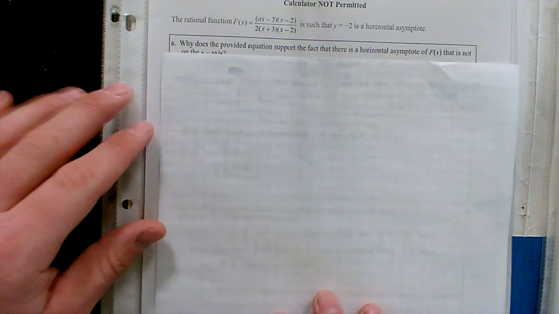Before I show you an answer for this one, what did you get for the first question? Why does the provided equation support the fact there is a horizontal asymptote that is not on the x-axis? Does anybody have an explanation for that? Because the equation's not bottom heavy. Okay, it's not bottom heavy. What is it then? Did you come to a conclusion on that? Equal. Okay, it's equally heavy.